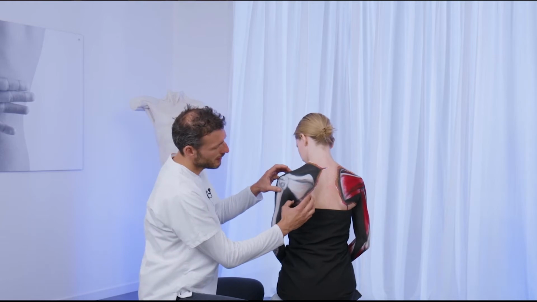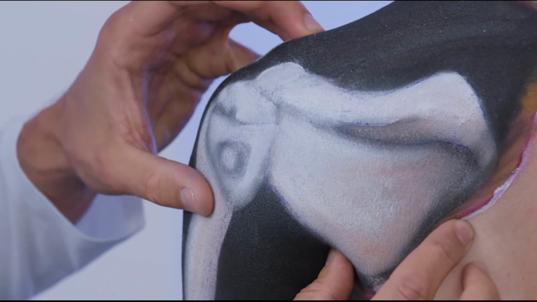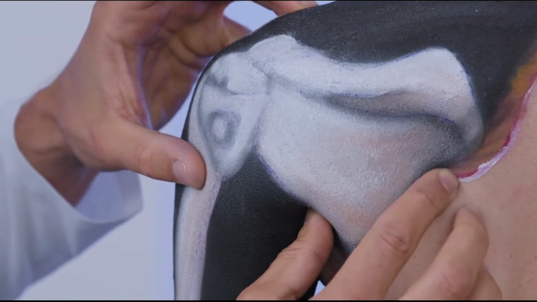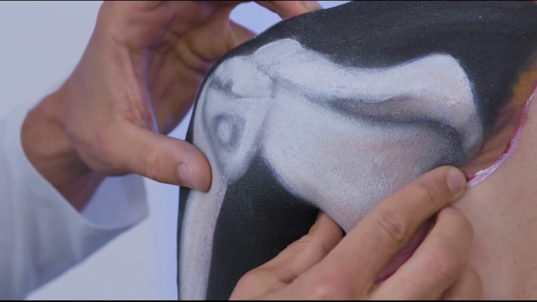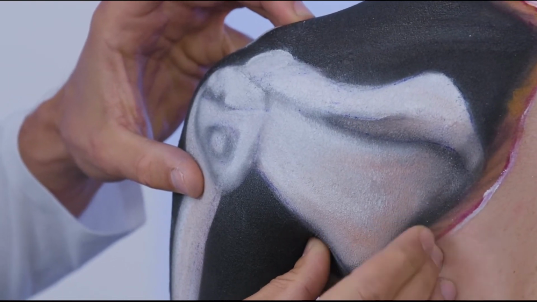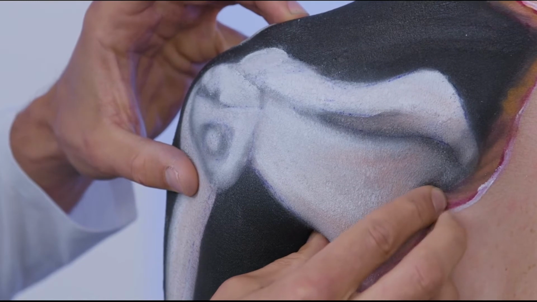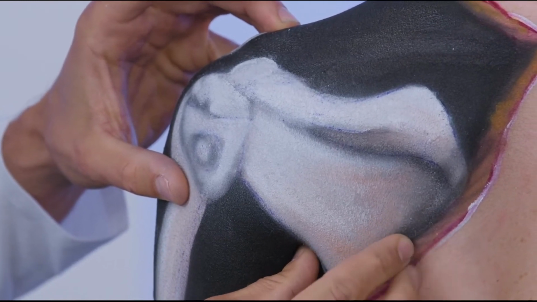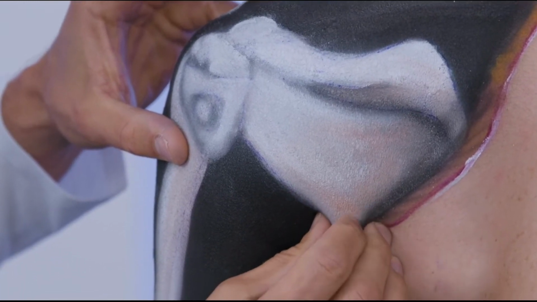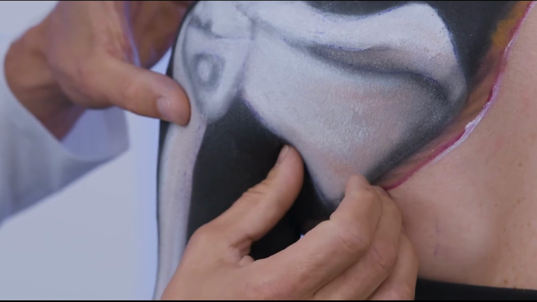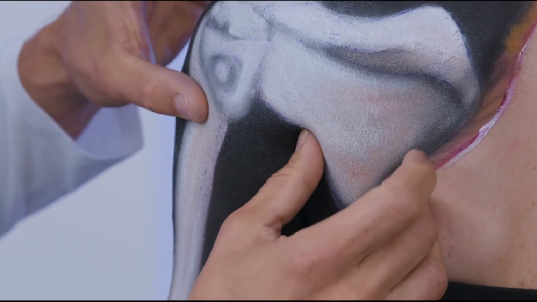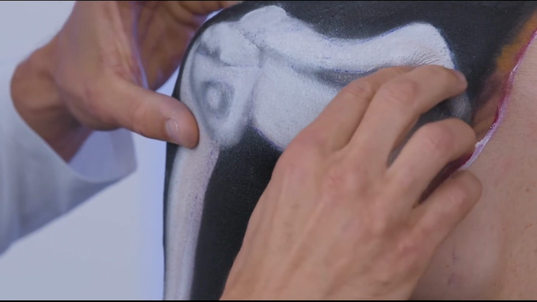We begin to palpate the scapula, this triangular bone. We can find its three sides. There is the medial, the lateral, and the upper one.